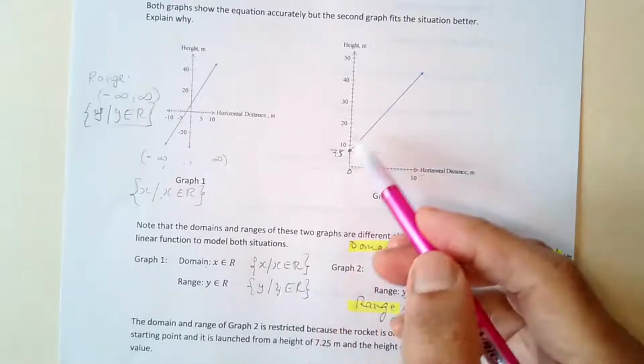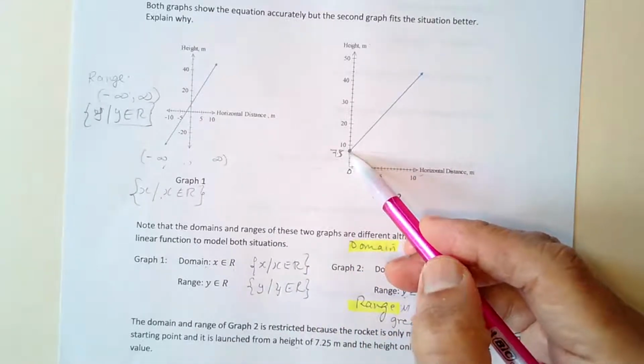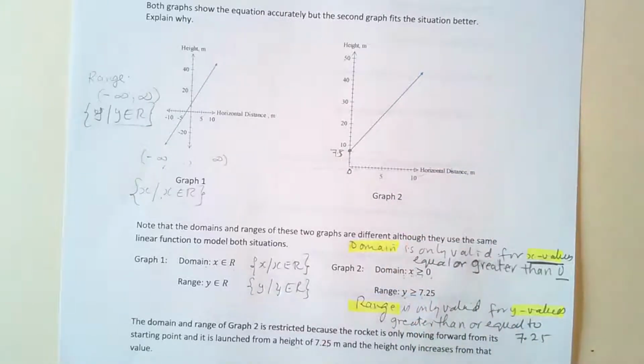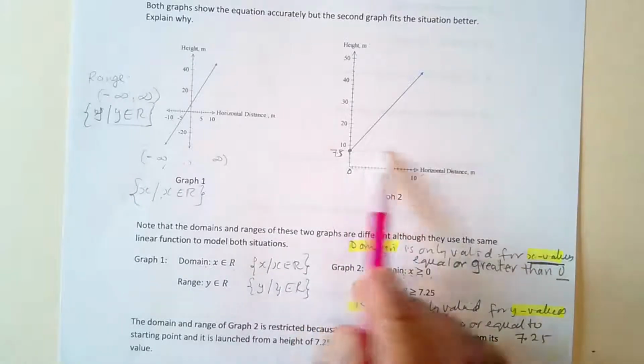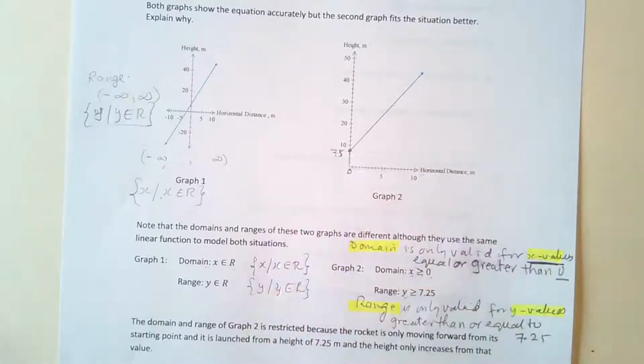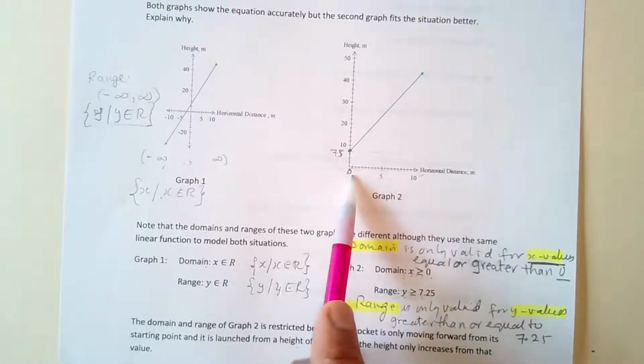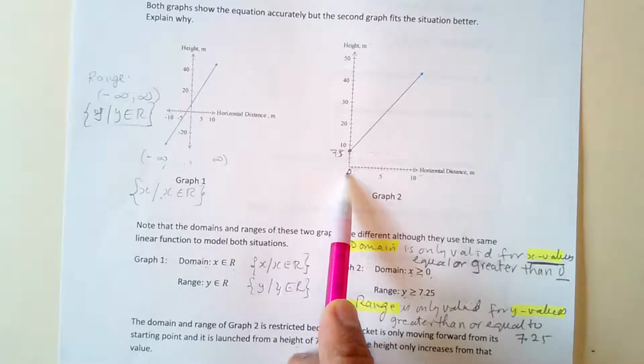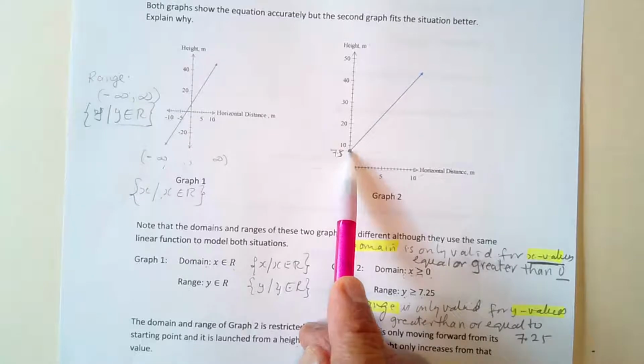And it increases from that value once it's fired. With the rocket booster, it goes upwards, but also horizontal distance. So it's traveling relative to the Earth, horizontal distance. So it started from, generally this would be your horizontal, where you're starting from, which is 0, but the height above ground is 7.5.